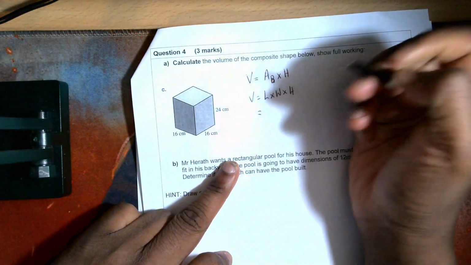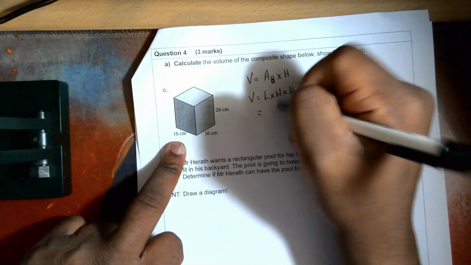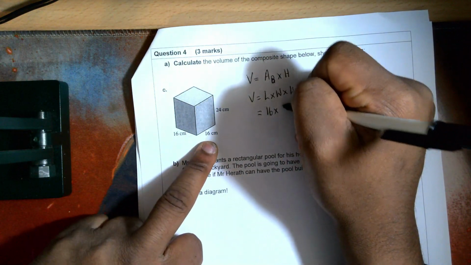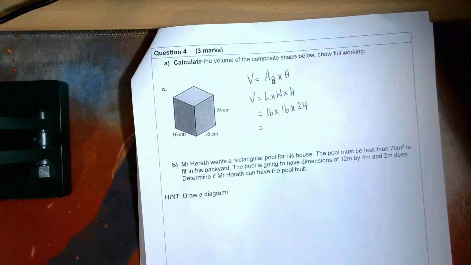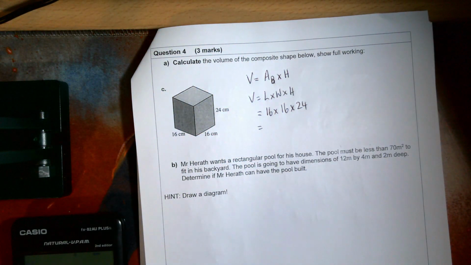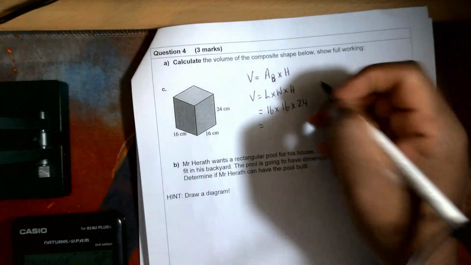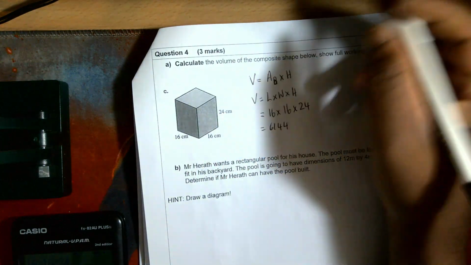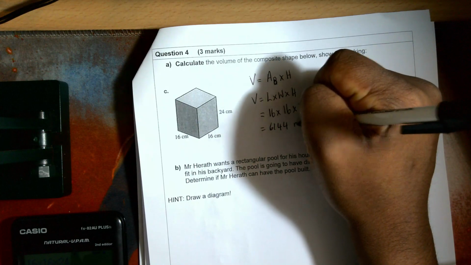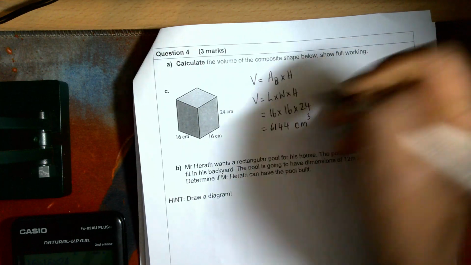Alright, now let's substitute our numbers. We've got 16 times 16 times 24. Do that on your calculator, and that gives us 6,144 centimeters cubed.